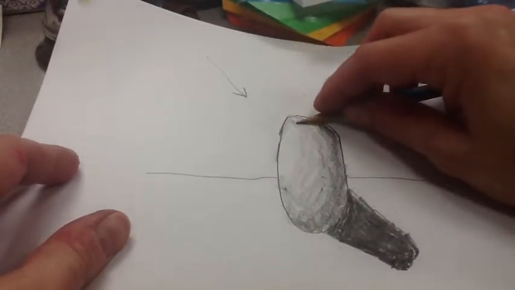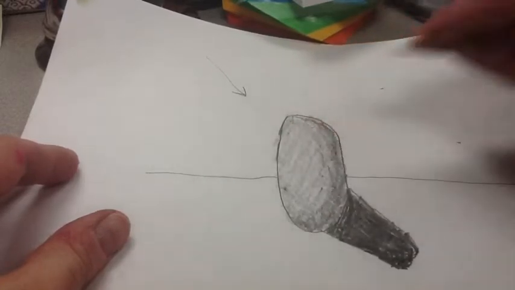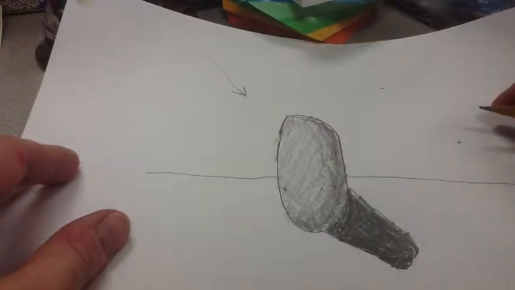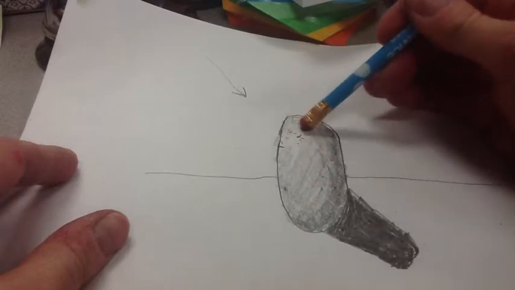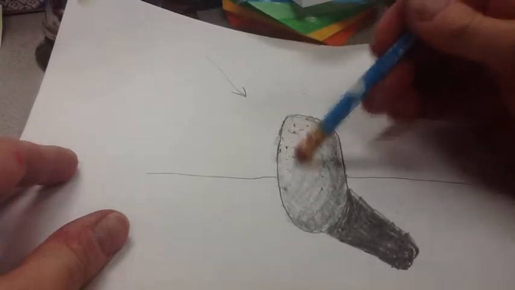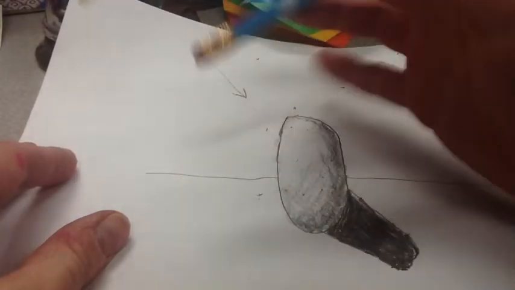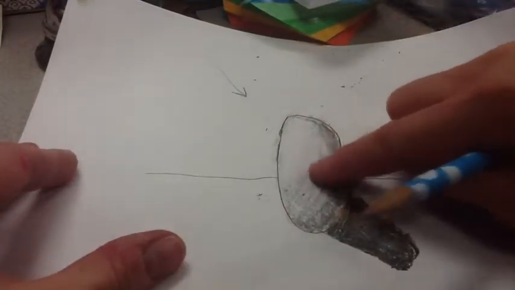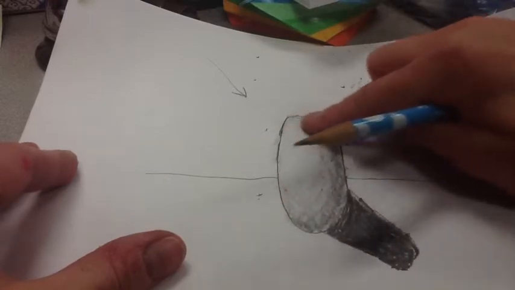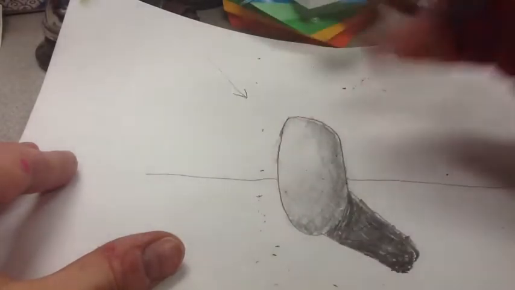Now let's say we've gone and colored this all in. Well, that's not a highlighted area. Highlight is where the light actually hits it. It's almost a white spot. So we take our eraser and we can erase some of that out. And then we can take our finger and blend the others in, lift out what we don't need, blend the others in.